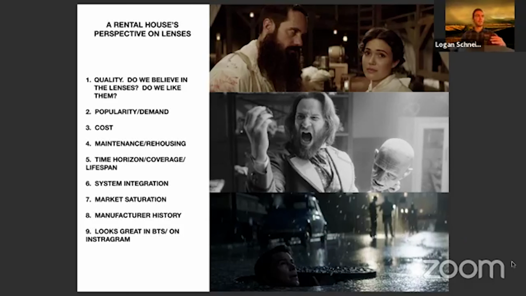Next, is this for the time horizon, is this going to cover a gap? There's a certain amount of large format lenses right now that came out first, which no one really loves, but they're first.